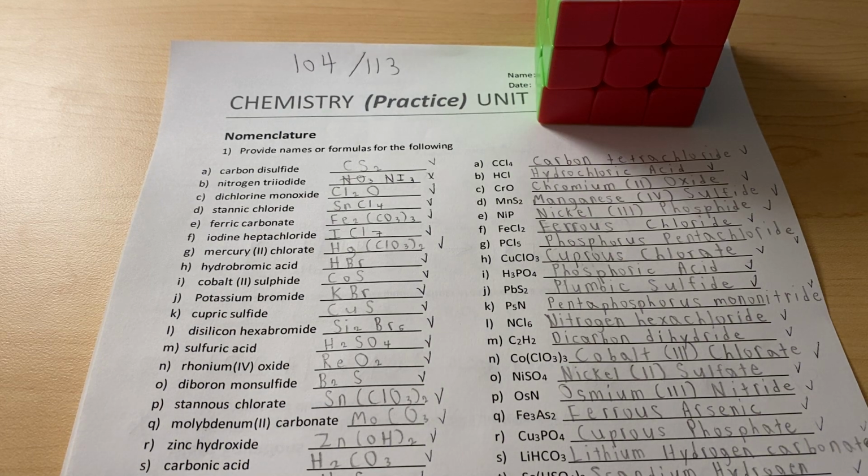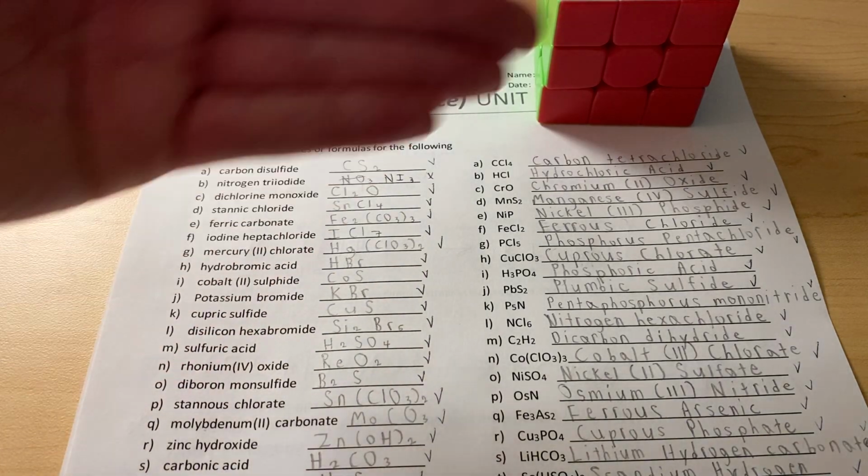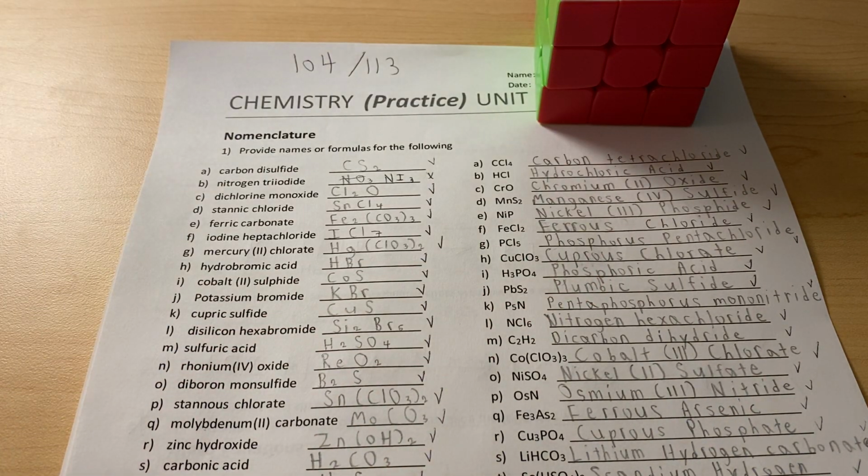So, just for context, this test was on nomenclature, so basic IUPAC, balancing equations, and reactions. So, let's get started. I know that there are a lot of questions here. This was actually a test, I know. So in order to not bore you, I'll just do the first 5 of each here. So that way it's not as time consuming, all right?